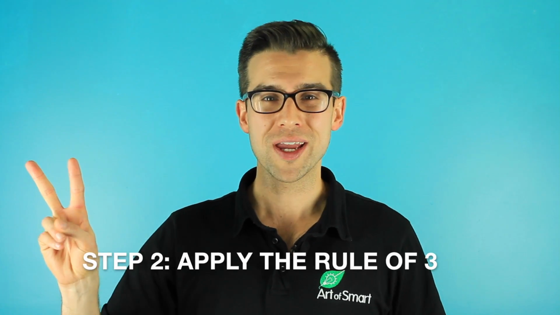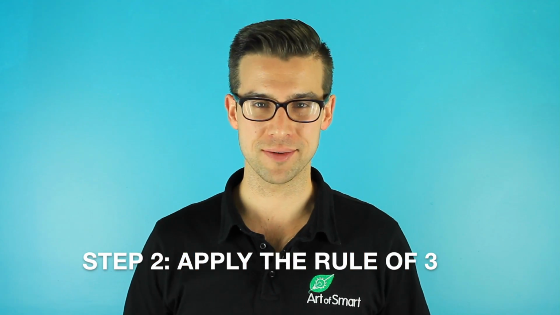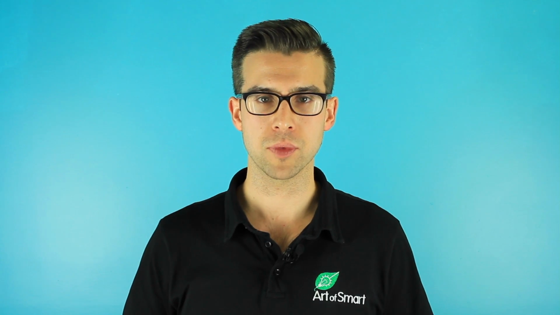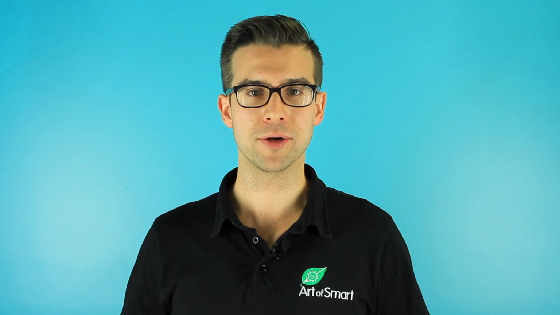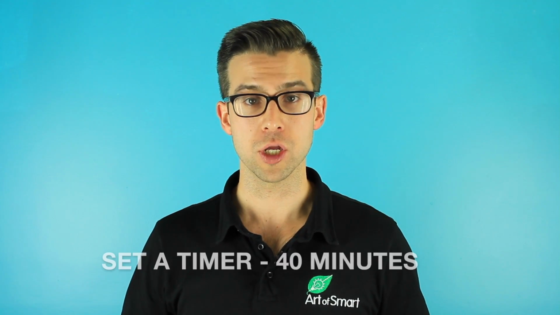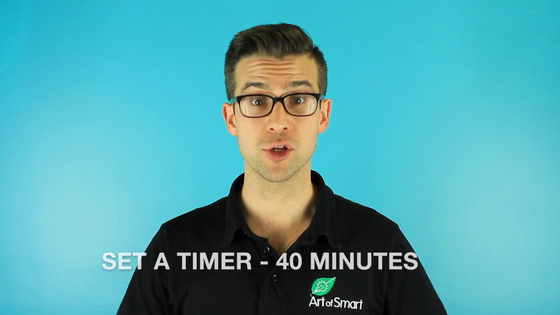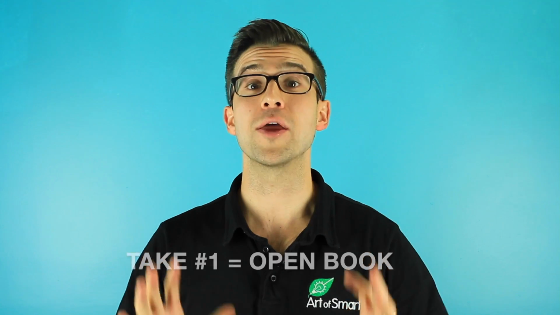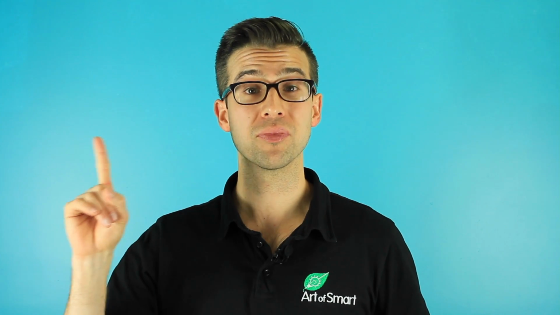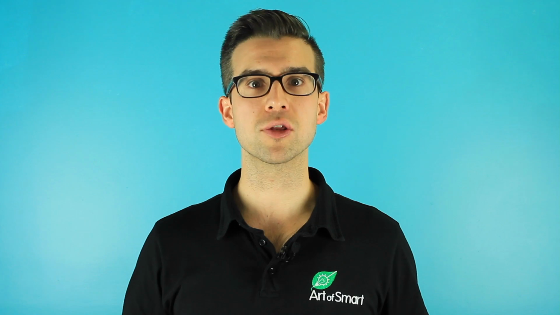Step two is where the rule of three kicks in. And the rule of three is essentially this. A week, 3 to 4 days before that assessment's due, you pull out that draft response that you've written, and then you get an entirely new question on the module. You then set a timer for 40 minutes, so you're recreating exam conditions, and then open book, using your draft essay as a guide, you write a new response in that time to that new question. That's the first time. You rinse and repeat though.